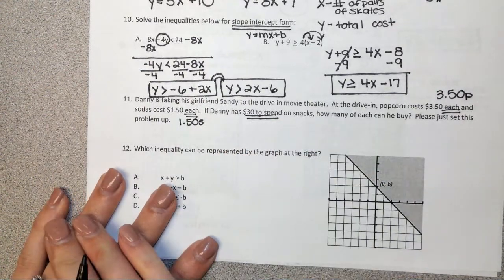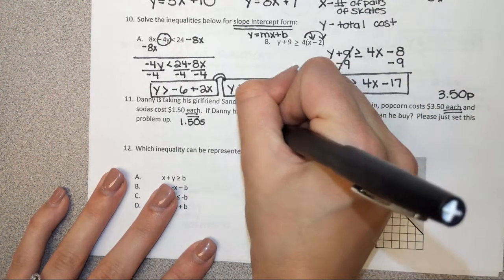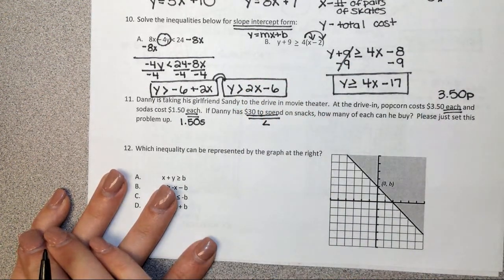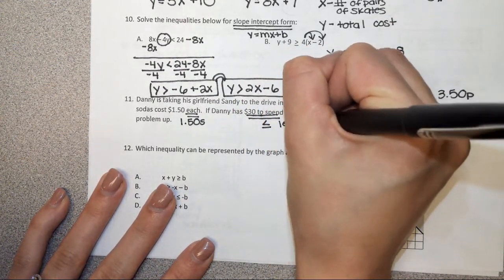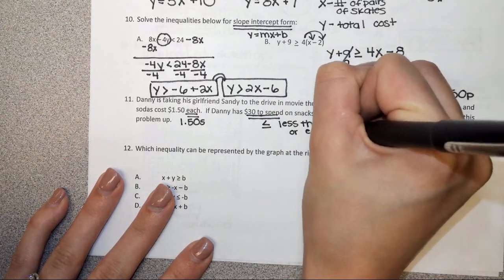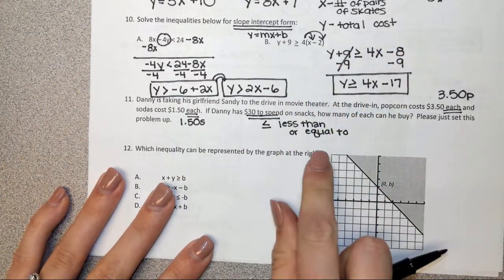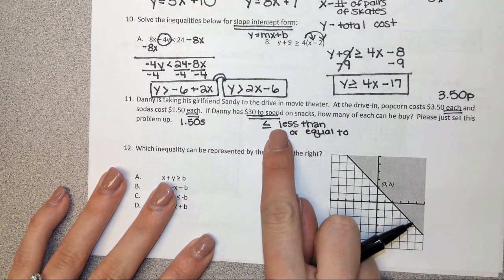If you have $30 to spend, can you spend more than that? No. Can you spend less than that? Yes. Can you spend exactly that amount? Yes. So that means it's less than or equal to. Now, maybe you could verbalize less than or equal to, but you can't write the sign.